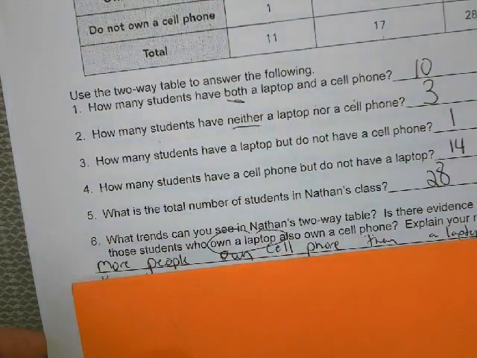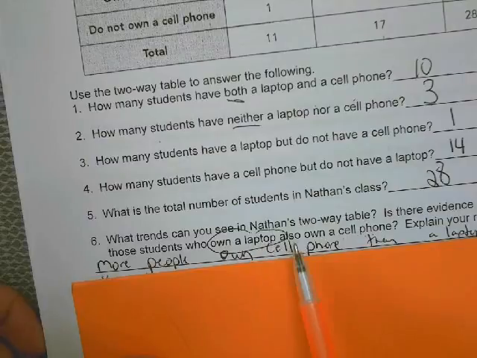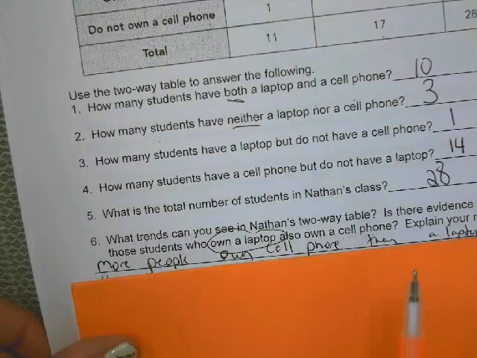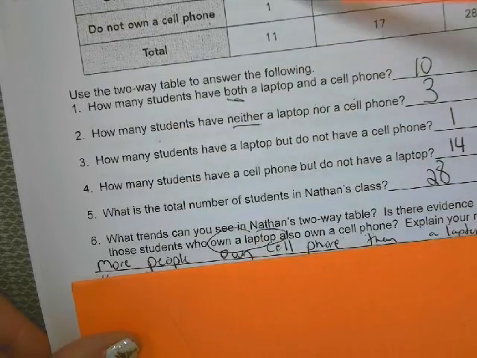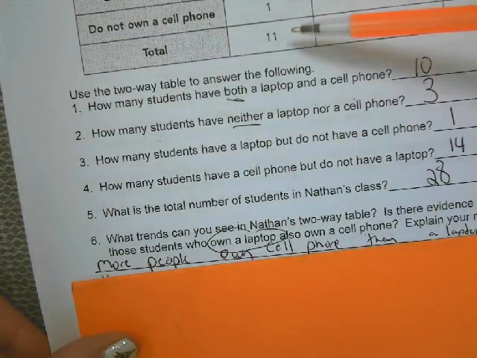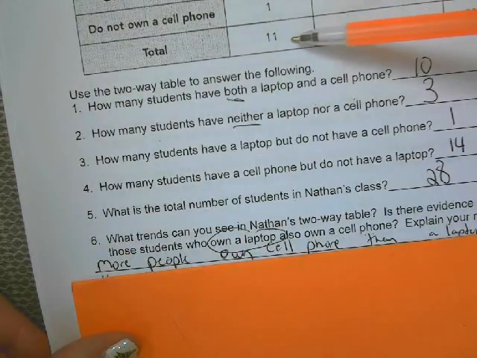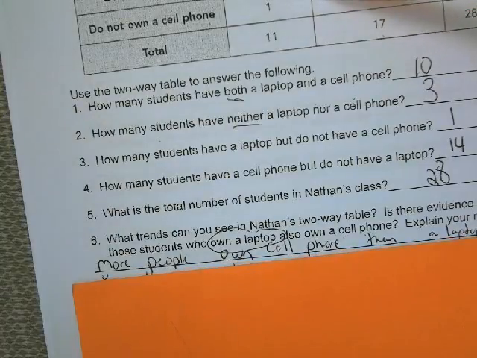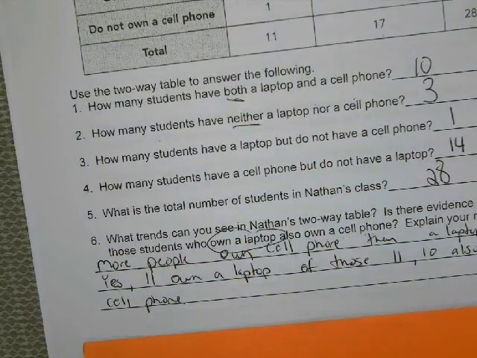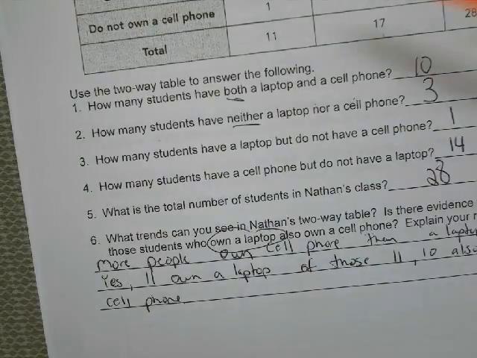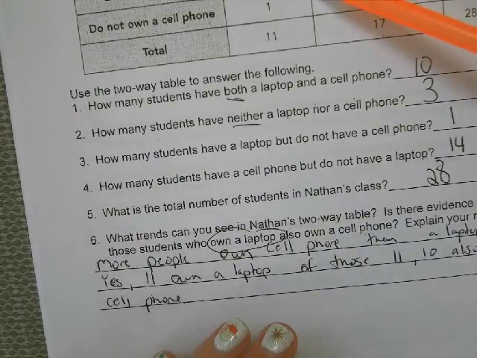The next question says, is there evidence that those students who own a laptop also own a cell phone? So be careful when you read this. You have to own the laptop first. So if I go to own a laptop, there's 11 students who own a laptop. Of those 11, 10 of them own a cell phone. So my answer is yes. I could say that there is evidence that if you own a laptop, you're likely to also own a cell phone.